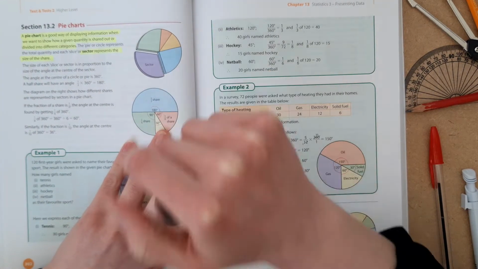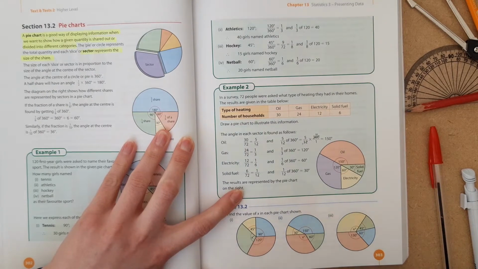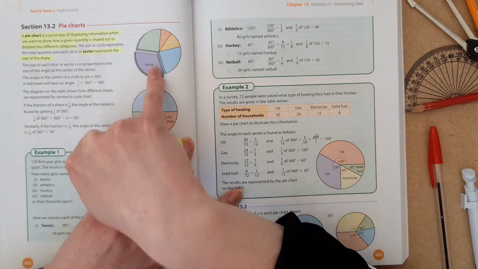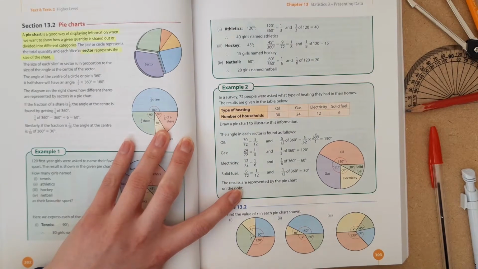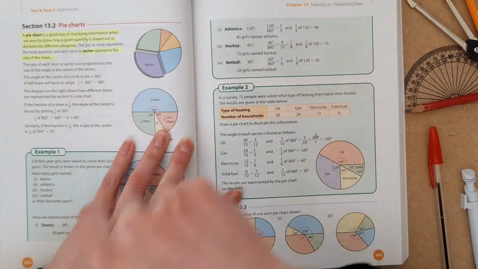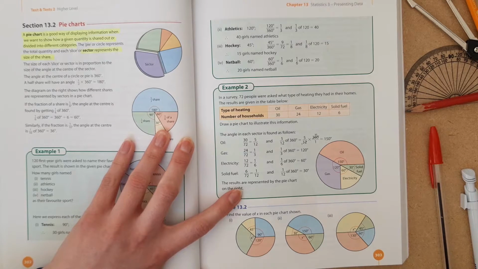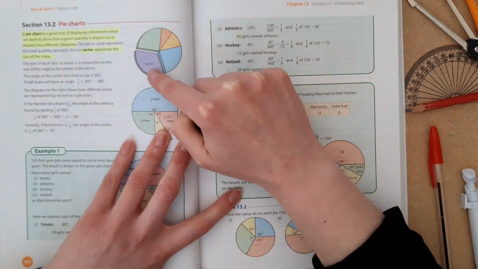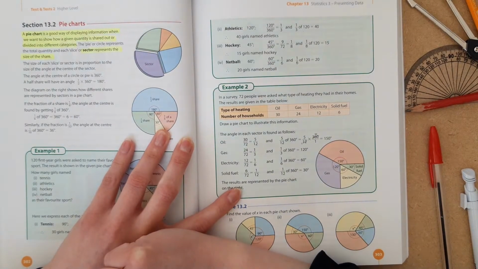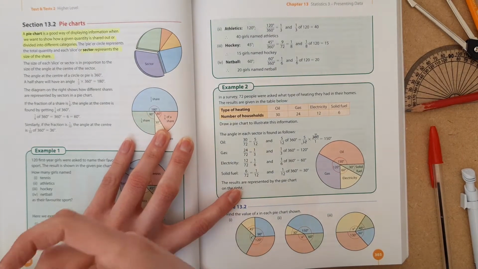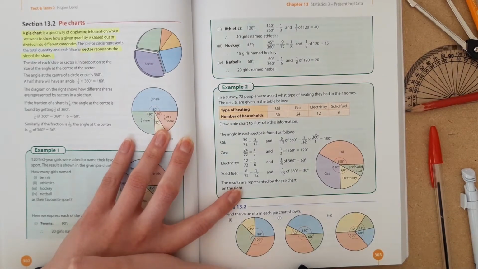So the pie or circle represents the total quantity, and each slice or sector represents the size of the shares. So in this one, there's 1, 2, 3, 4, 5 different shares or sectors, and each of them represents a different quantity. The size of each slice or sector is in proportion to the size of the angle at the center of the sector. The purple in this one had the biggest quantity, and it's reflected in the size of the angle.